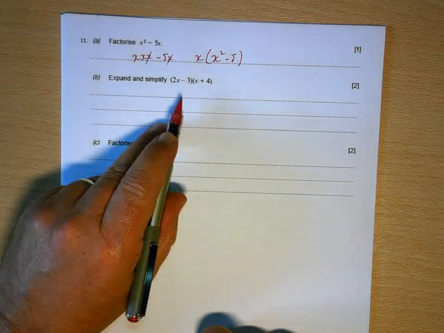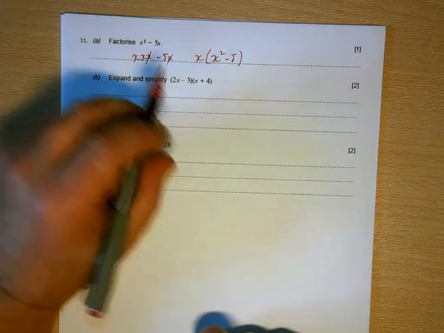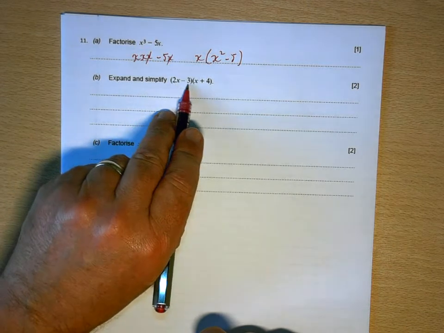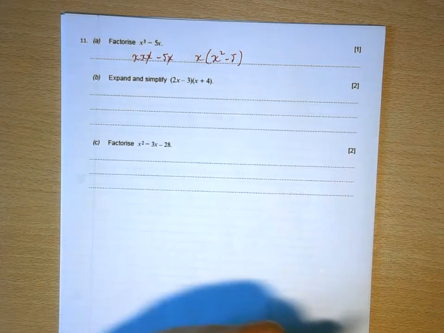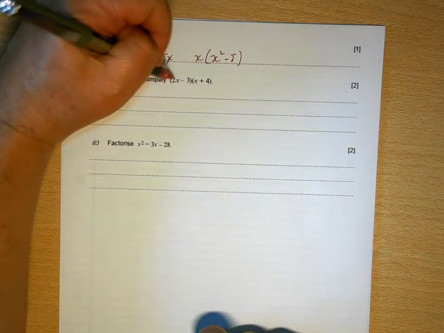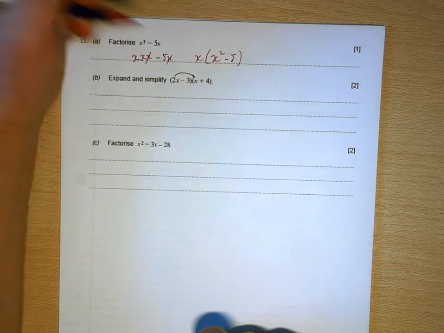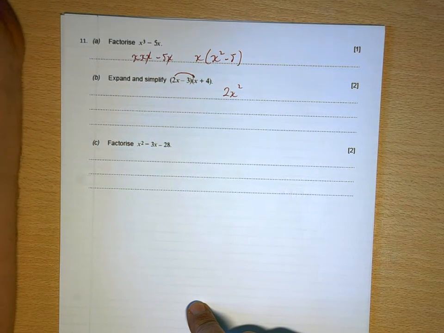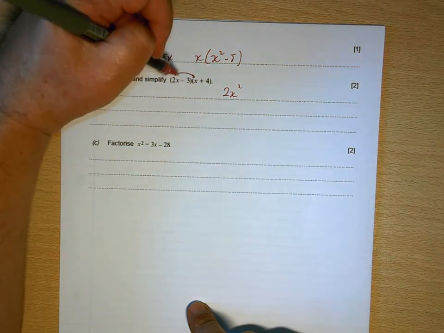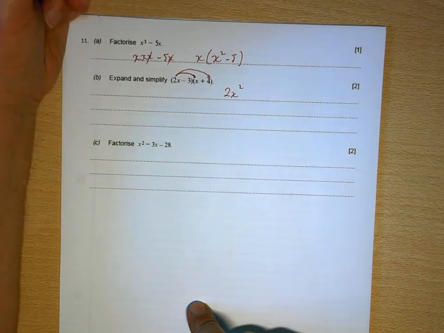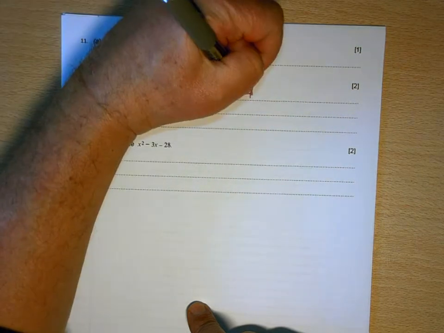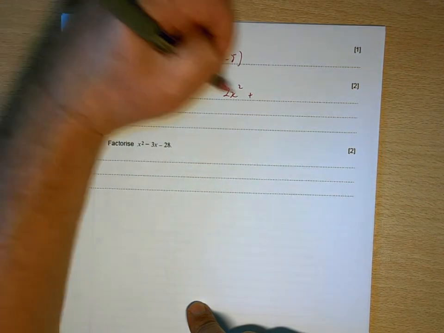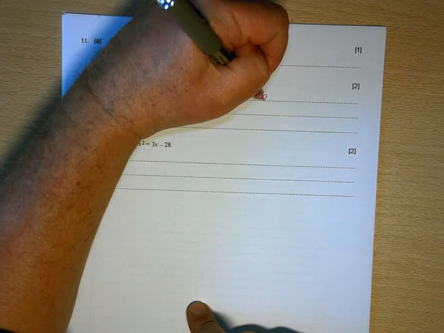When you have double brackets, you have to multiply everything in the first bracket by each and every term in the second. So I've got to do the 2x times the x, which will give me 2x squared. Then that 2x has to be multiplied by the 4 as well, which will give me plus, because that's positive and that's positive. 2 times 4 is 8x.